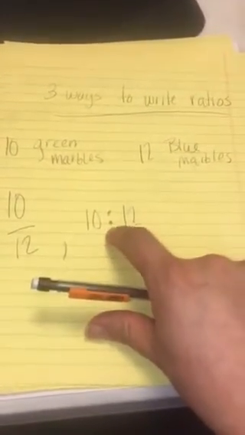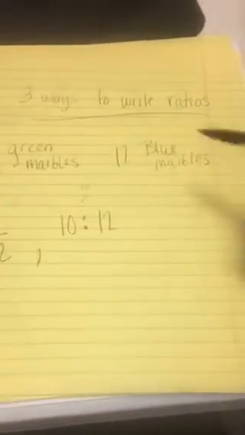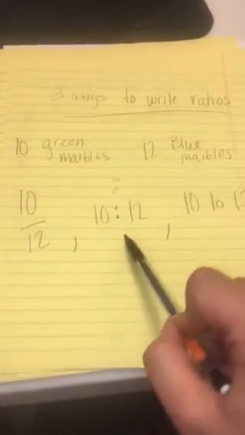So this means like the makeshift 2. And then you can write 10 to 12. So there are three different ways to write a ratio: fraction form, this format, and this format.